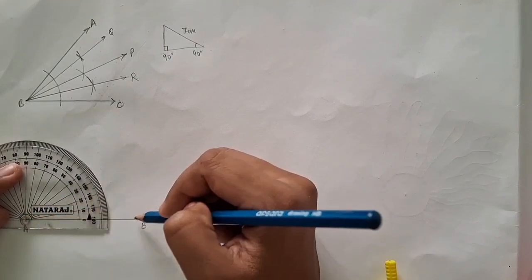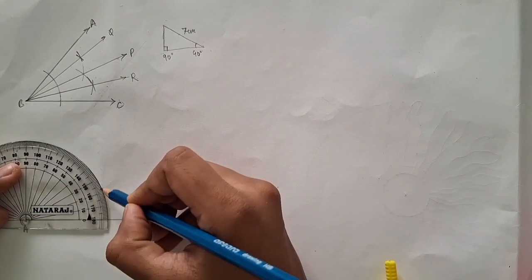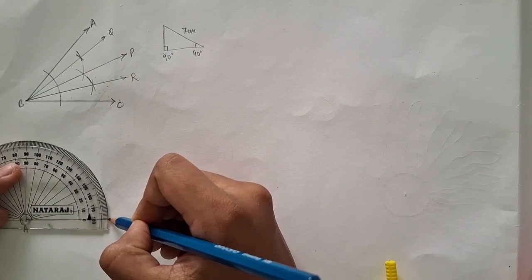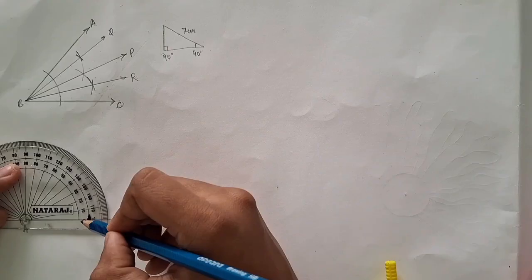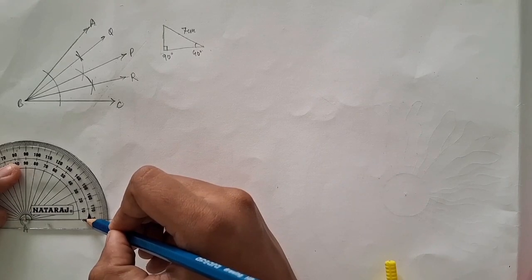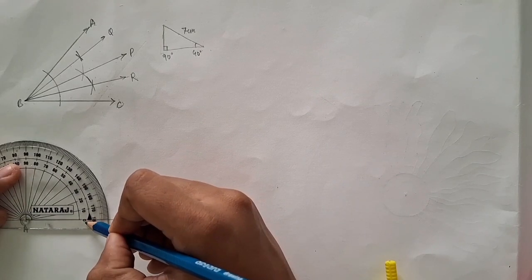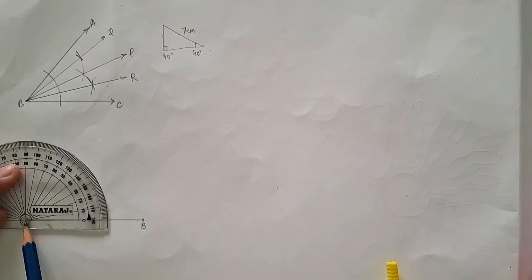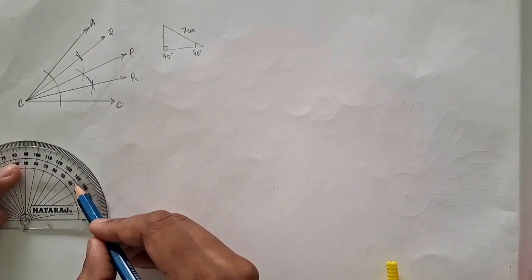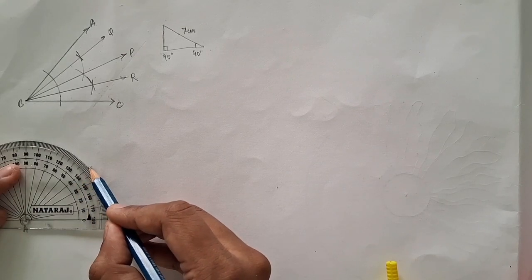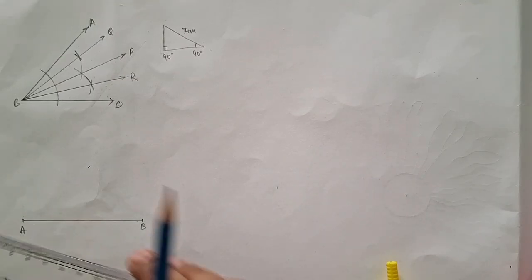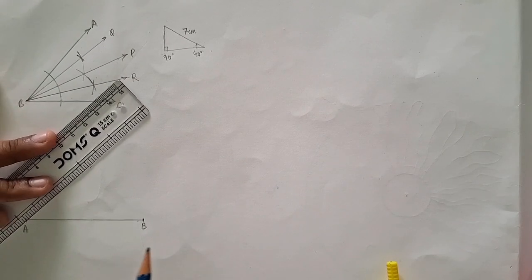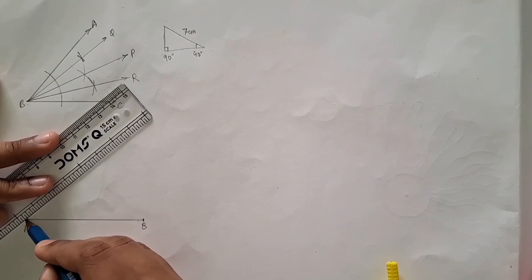So I will take AB as the base of the angle and make a marking at 40 degree. I am starting from here. Don't get confused while using protractors. 40 degree is always acute angle, so I will start from 0. Mark on 40 degree and use a ruler to join this point with point A.